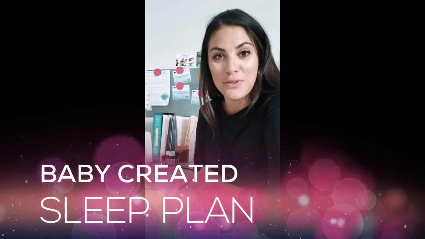I just want to go in detail with you of what a Baby Created Sleep plan really looks like. When we start on our plan, we really make sure that we get to know the family and the baby. It's so important that when you're creating a sleep plan that's specific for this baby, you get all of the pieces of the puzzle. You're trying to create something that works for an entire family, not just for that specific baby. Brothers, sisters, mom, dad, schedules, work schedule.